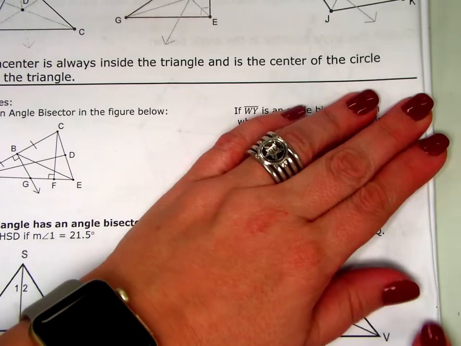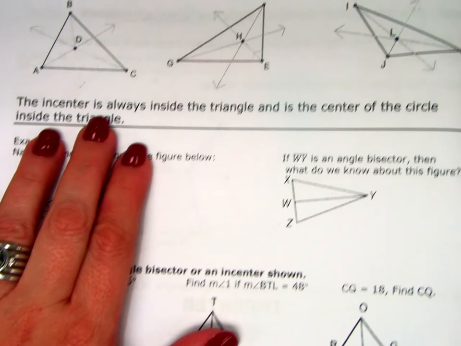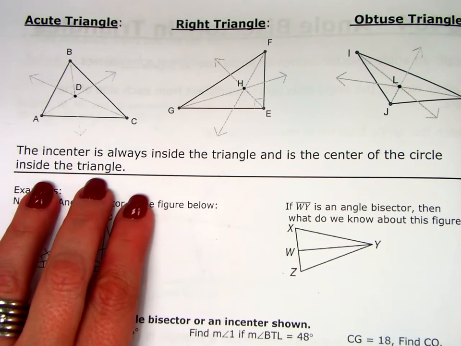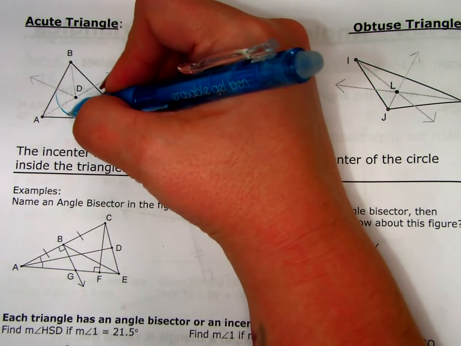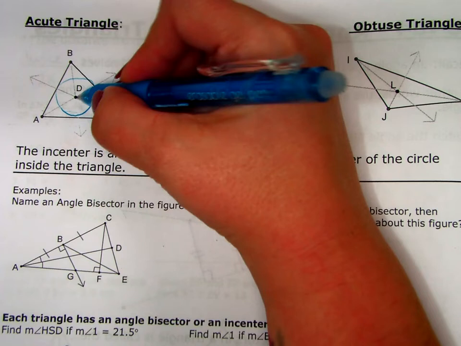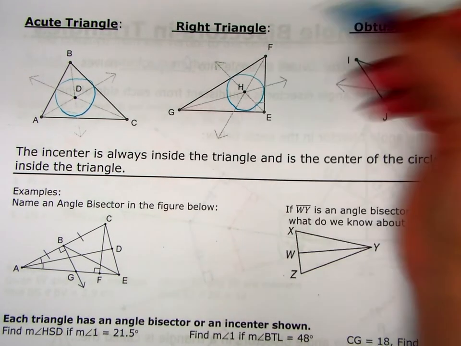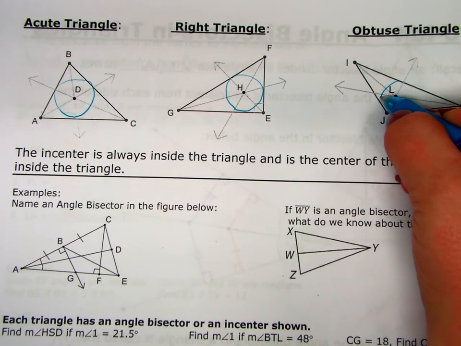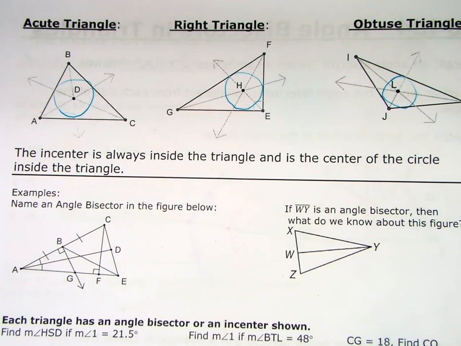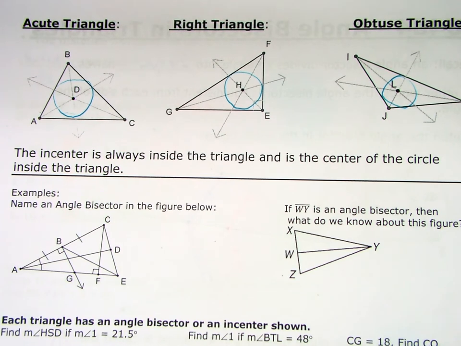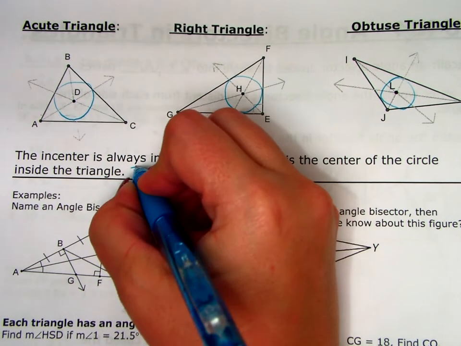And that's what it tells you on the next page. The in-center is always inside the triangle, and it is the center of the circle inside the triangle. So if I were to sketch a triangle in each one of these, it's the center of the circle that fits perfectly inside each one. That last one's not very circular. Pretend it is. Okay?